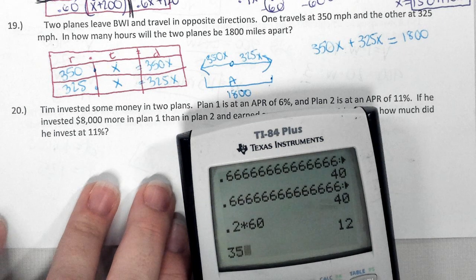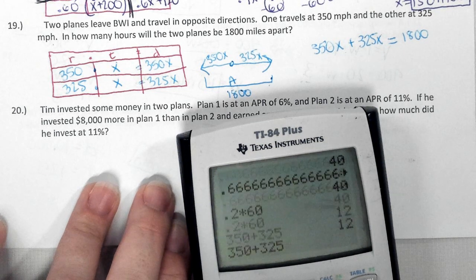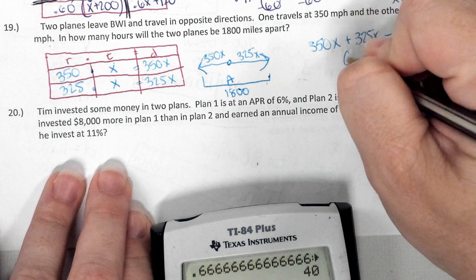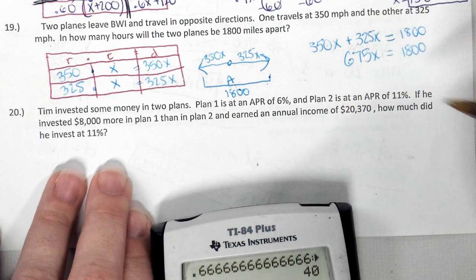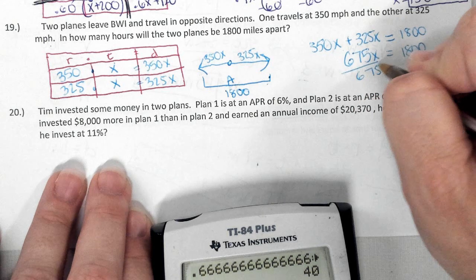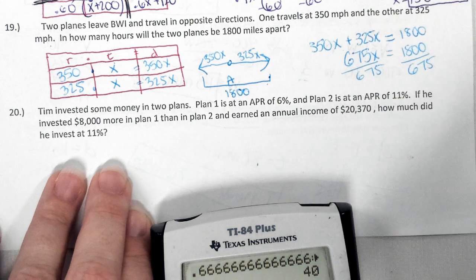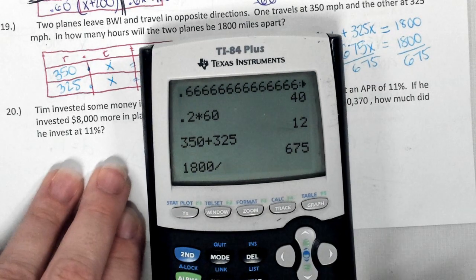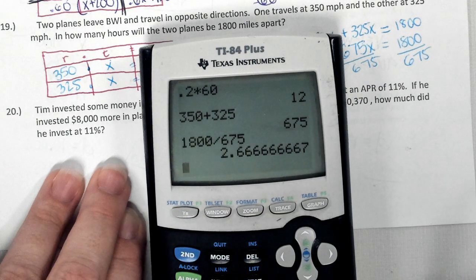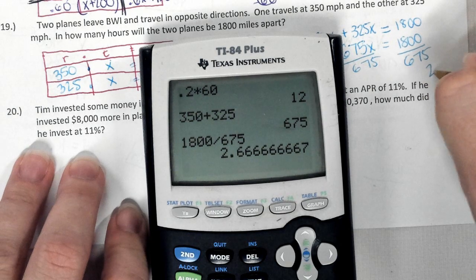So I get 350 plus 325, which is 675x. Divide both sides by 675. And I get 2.6 repeating.